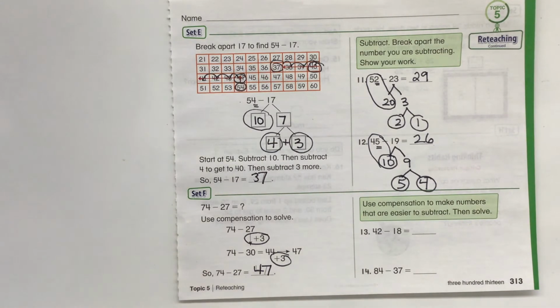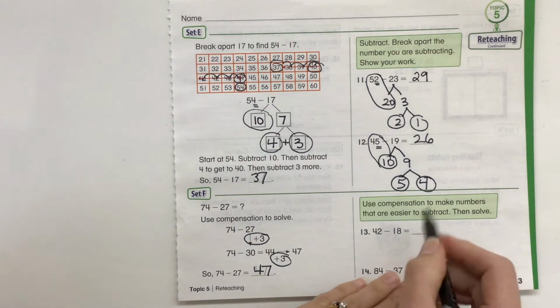So let's go ahead and take a look at our compensation on here. You can do it 2 different ways. The way I like to do it is whatever I do to one side, I'm going to do to the other side at the same time. Otherwise, I'm afraid I'm going to forget.